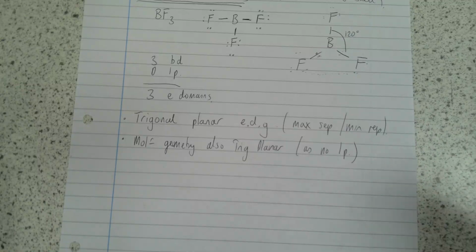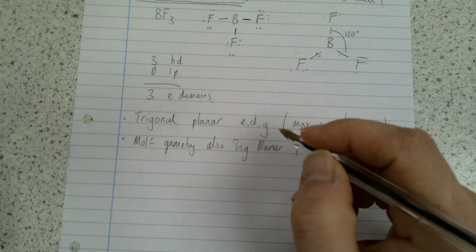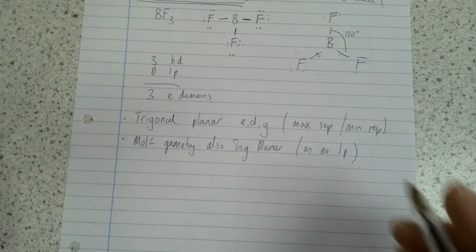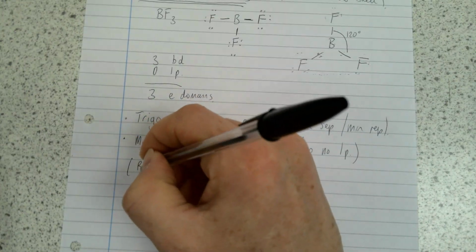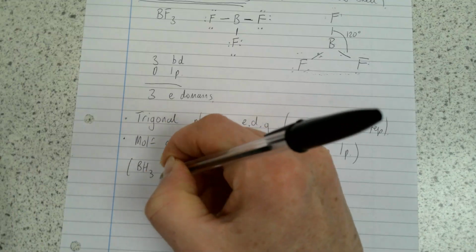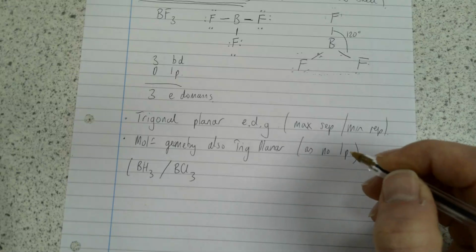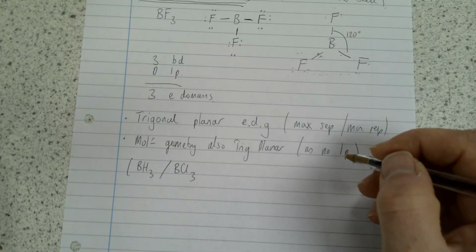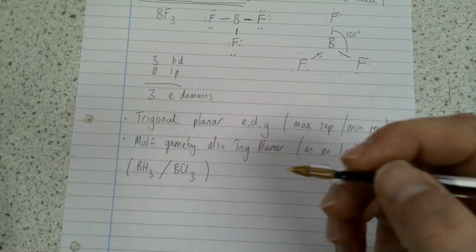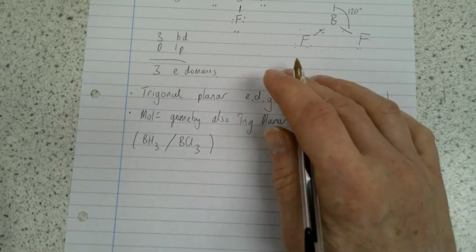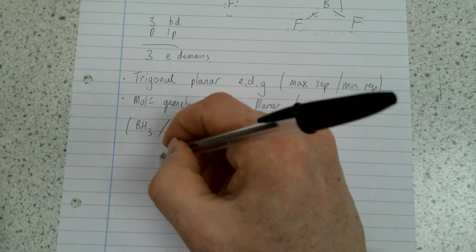What have I missed out? Yeah, that one's that one. So this applies also, just to make a note, this applies to BH3. It applies to BCl3. Well, we'll do that now, since you asked. We'll do a more difficult example of this.